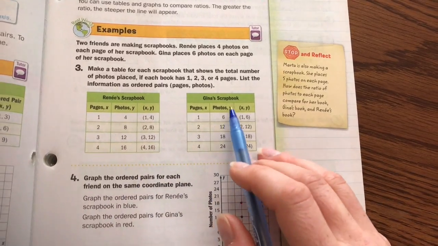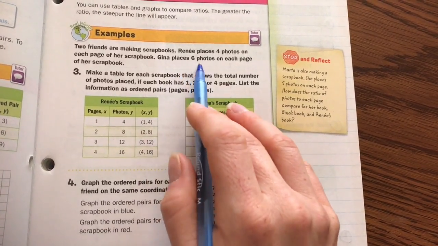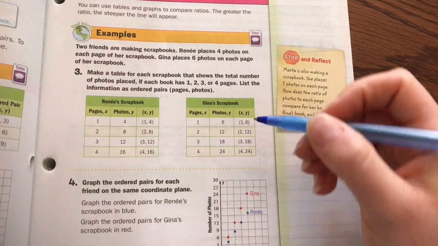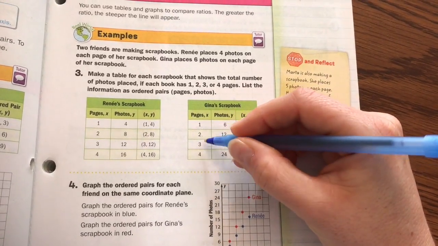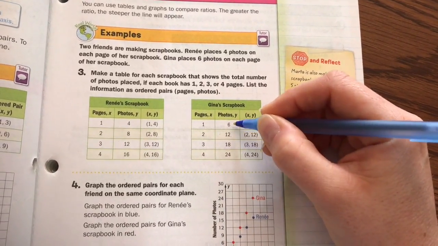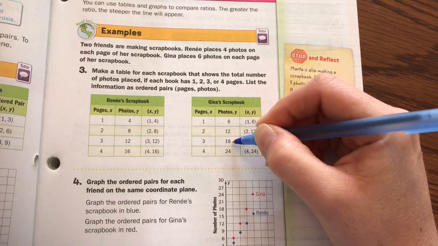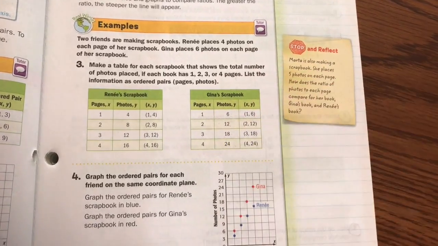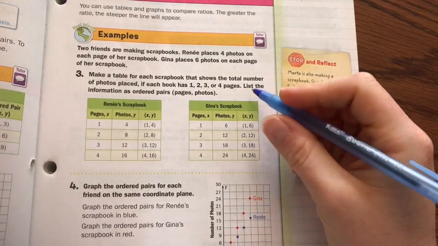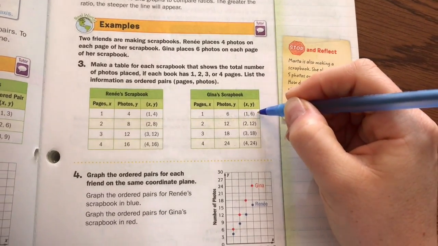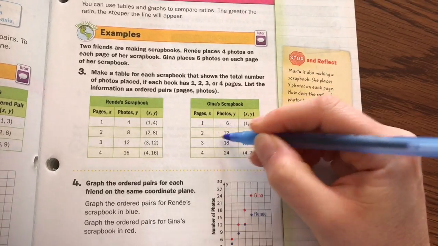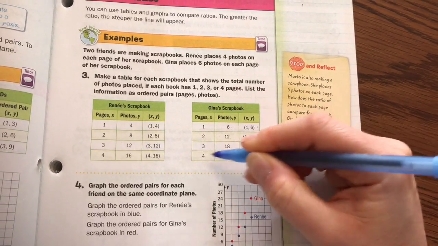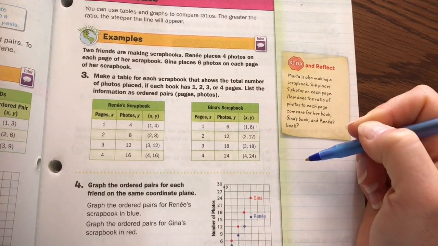Gina's is a little different because Gina has 6 photos on each page. So her photos for each page should increase by 6. 6 plus 6 is 12. Add 6 more for another page, 18. Another page, add 6 more to get to 24. So here are those coordinate pairs, 1 to 6, 2 to 12, 3 to 18, 4 to 24.